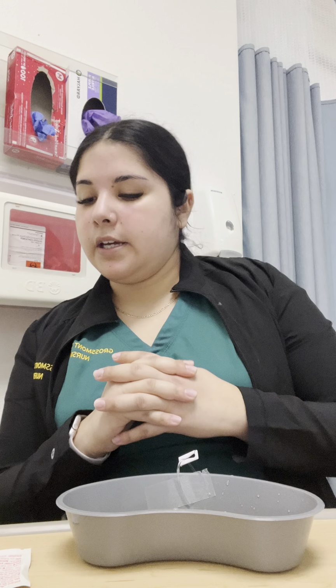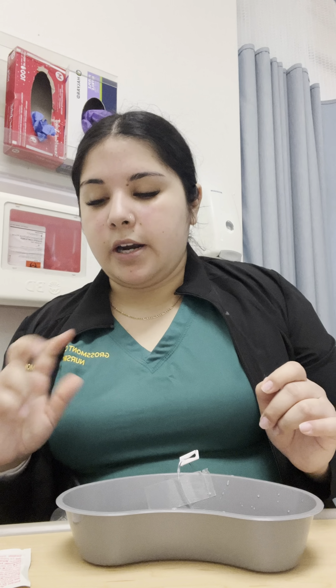Having drawn up my medication, I will enter my patient's room and confirm patient identity with their name and their date of birth, as well as asking about allergies and if they've had this medication before, and any adverse effects or reactions that we should look out for. Having done that, I will do my third check at the bedside with my MAR and my medication.